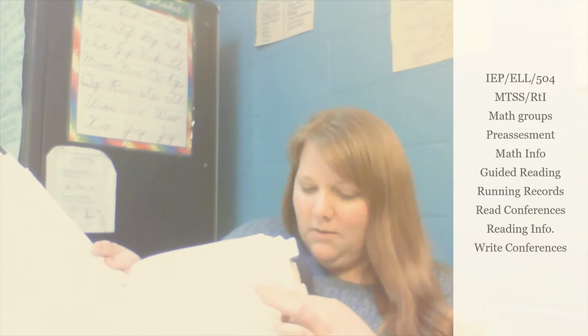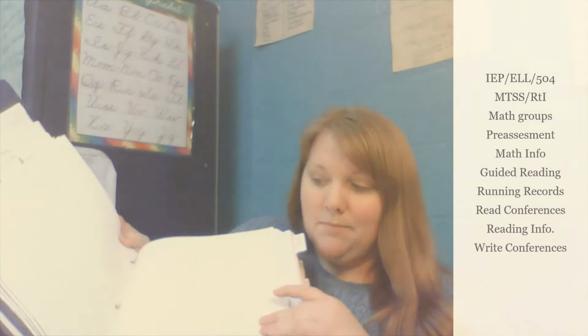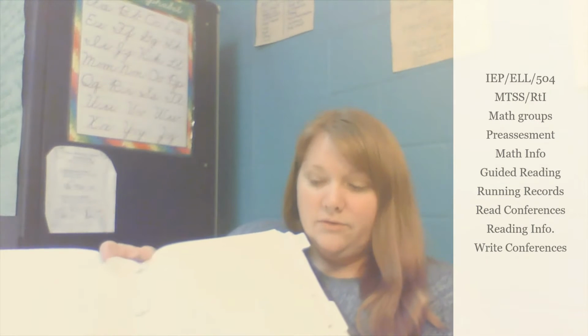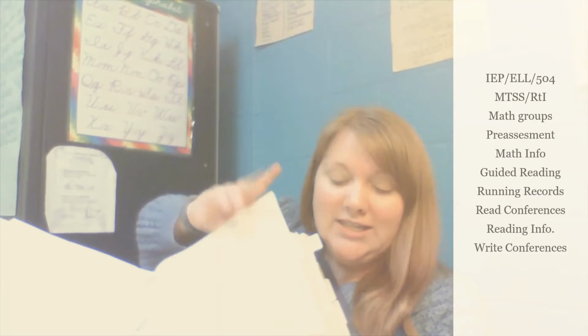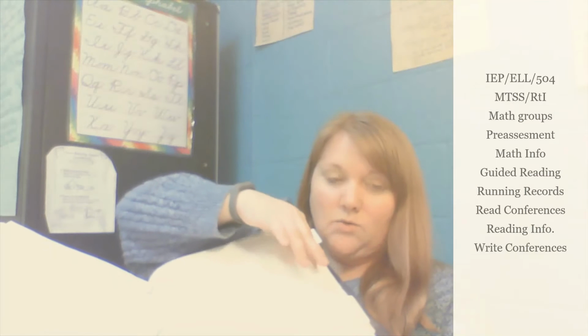And then my next tab is my MTSS and RTI tab. So I keep at the end of a cycle of interventions that I've done with a student. Once I'm finished, I put any of their notes or records in here, and I use something different to collect throughout the week, but once I'm finished, it goes in here, so I can have that available.